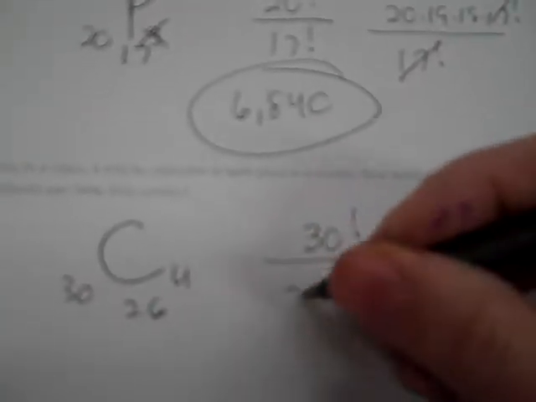So both the people I don't pick and the people I do pick are not placed. So 30 times 29 times 28 times 27 times 26, the 26 is canceled, over 4 times 3 times 2 times 1. So parentheses 30 times 29 times 28 times 27, close it, divided by parentheses 4 times 3 times 2 times 1. 27,405.